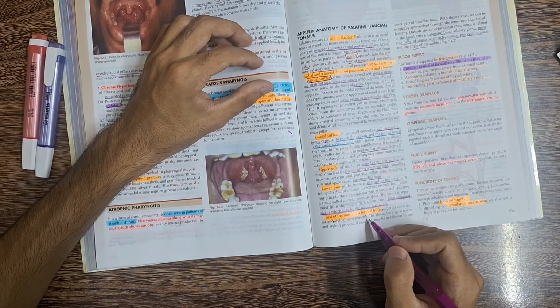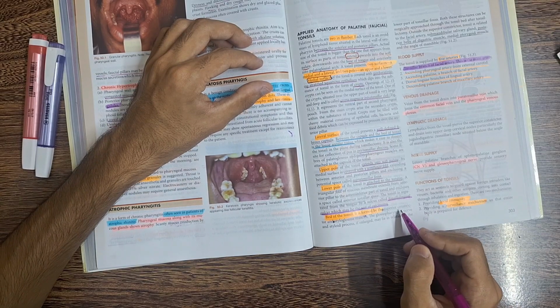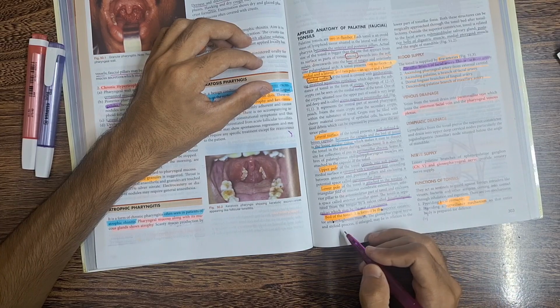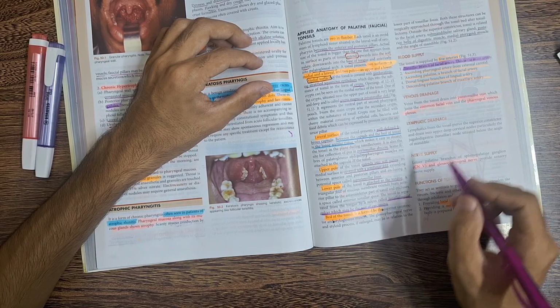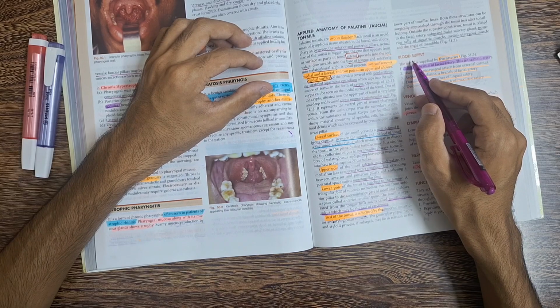The upper pole extends into the soft palate, the lower pole is attached to the tongue, and the bed of tonsil is very important. The bed of tonsil is actually related to the superior constrictor muscle, the styloglossus muscle, and the glossopharyngeal nerve and the styloid process, right?